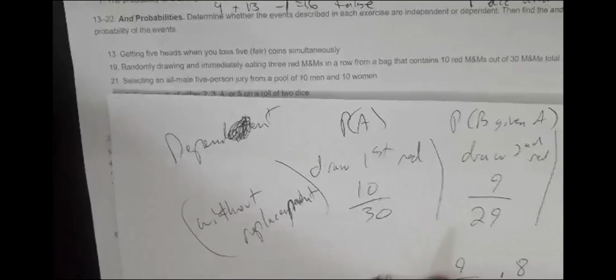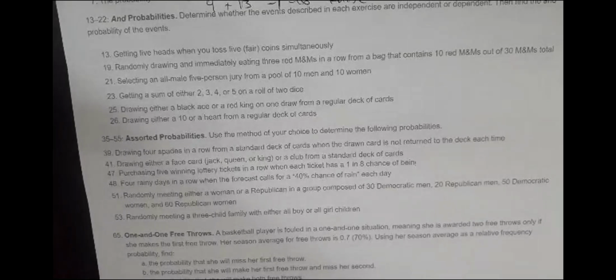Yeah. So on these and probabilities, we want to think of whether they are dependent or independent. If they are independent, we just look at the probabilities separately and we multiply them all together. If they are dependent, we have to figure out how they are influencing each other, right?